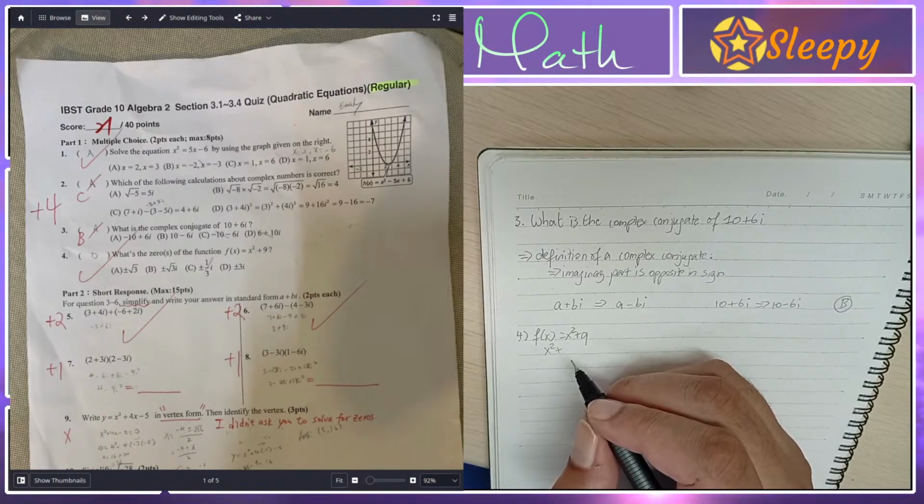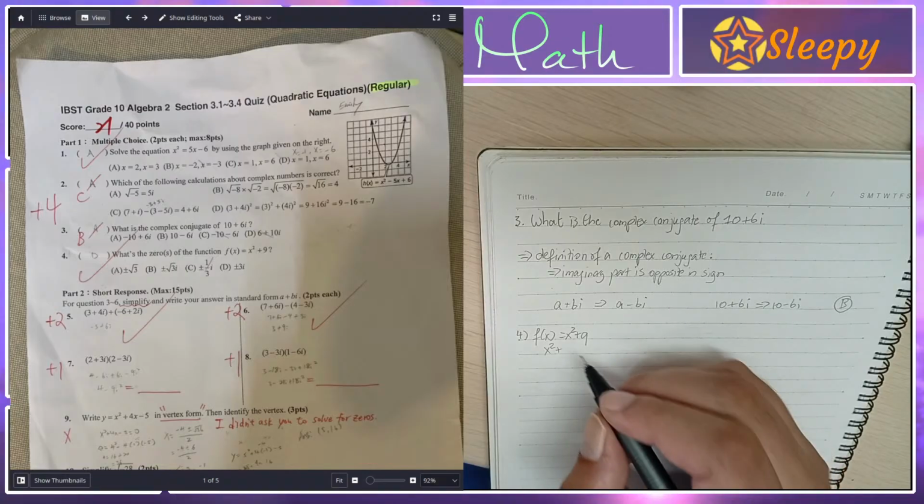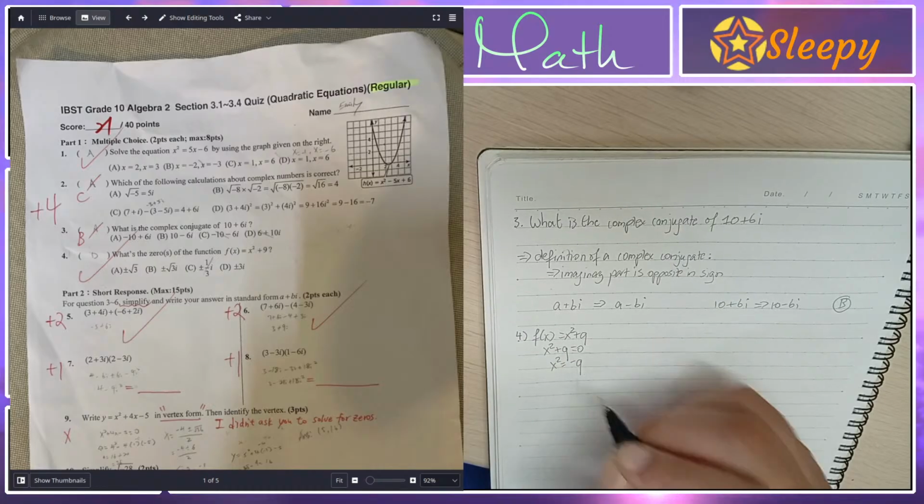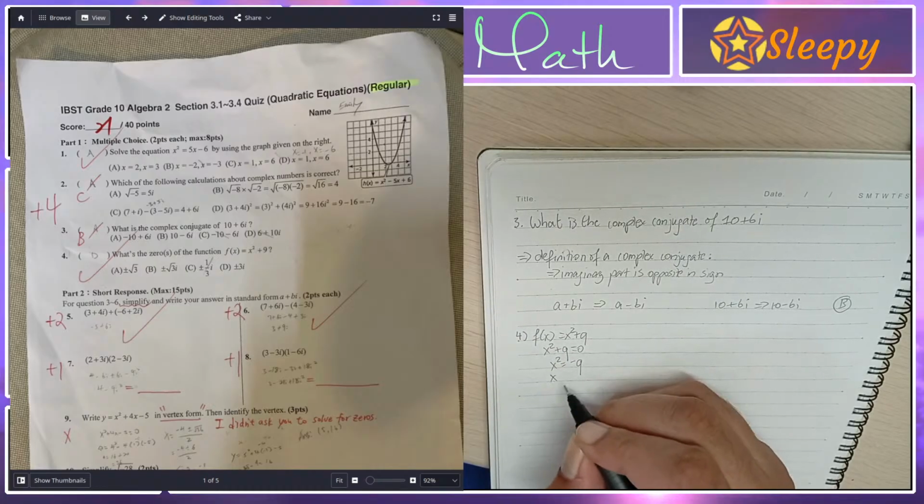So x squared is minus 9. So x is i times the square root of 9.